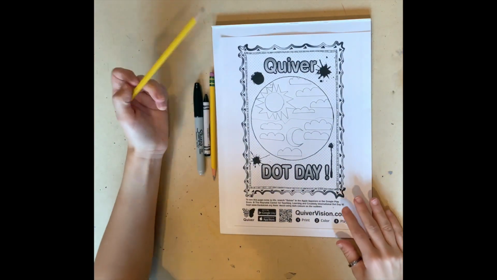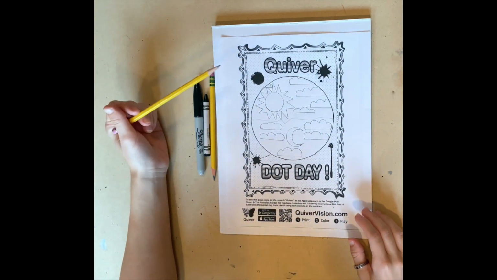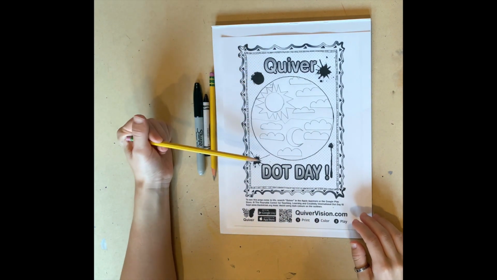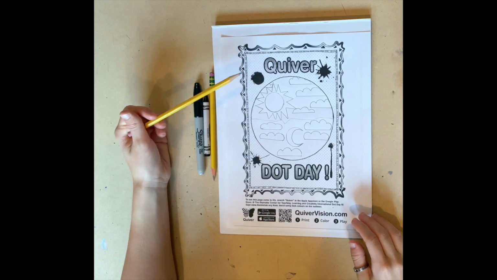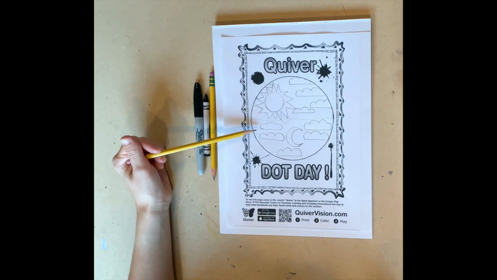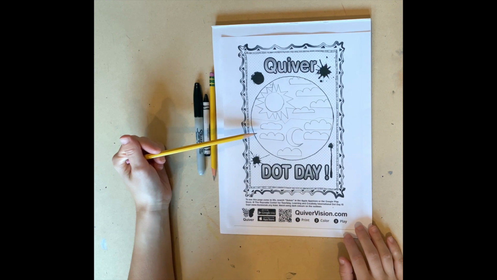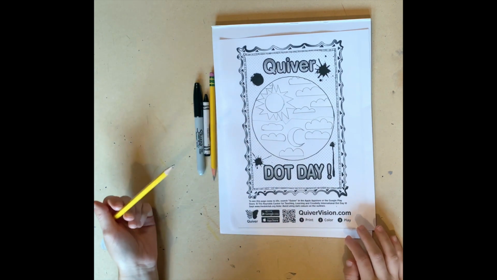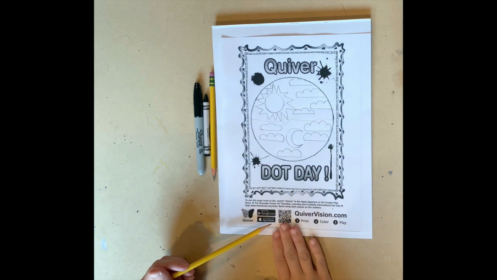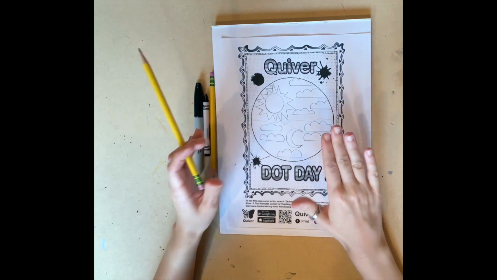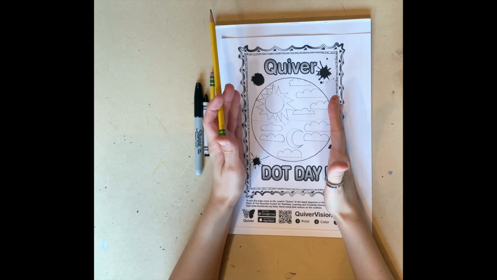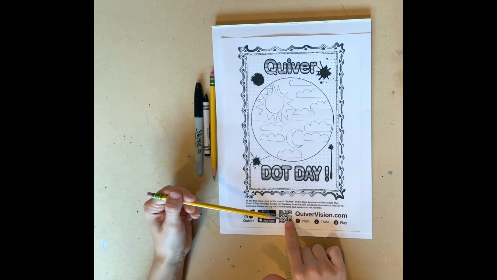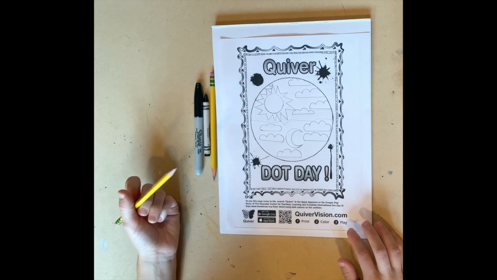So this week is International Dot Day, and here is the printout made by the app Quiver. With this template, you will draw your own design in the template. Now this is only for students who have a printer at home, and I will show you how to make your drawing a three-dimensional circle onto the app in the App Store.